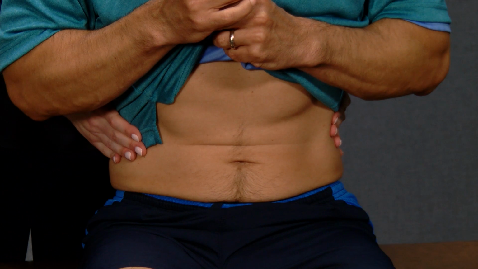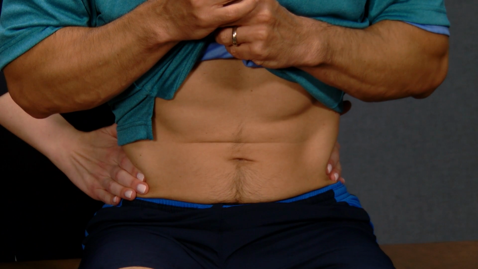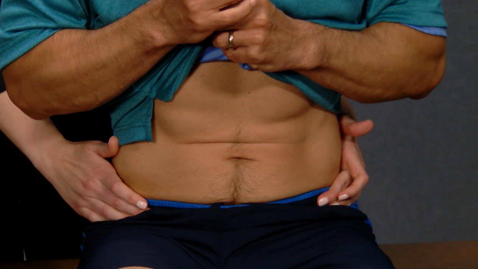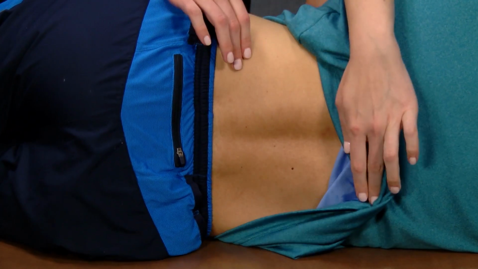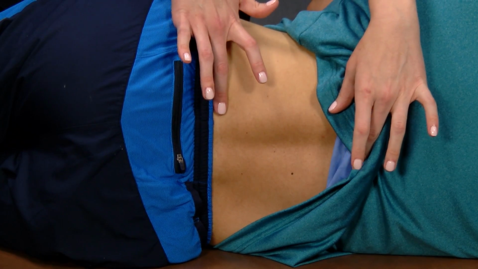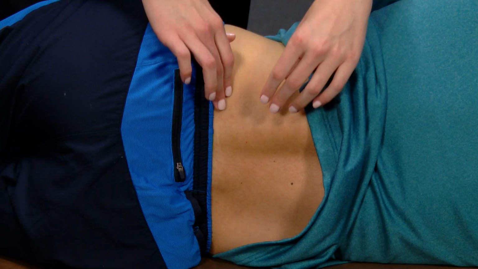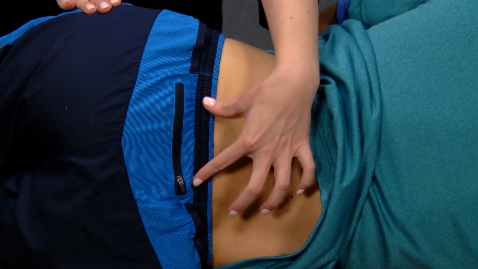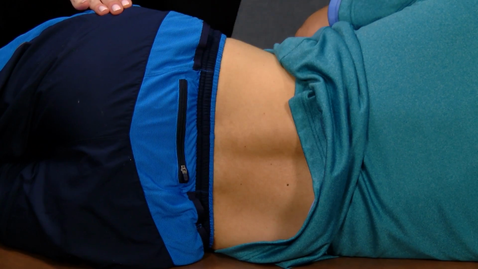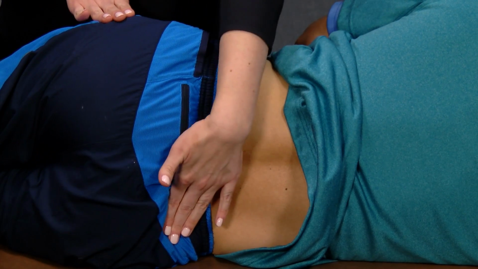Palpate the following landmarks. On anterior palpation, the iliac crest, the anterior superior iliac spine. On posterior palpation, the posterior superior iliac spine, also referred to as dimples of Venus. The greater trochanter of the femur, the sacroiliac joint, S2 is the midpoint of the SI joint, and the piriformis muscle, halfway between the greater trochanter and the middle of the sacrum.